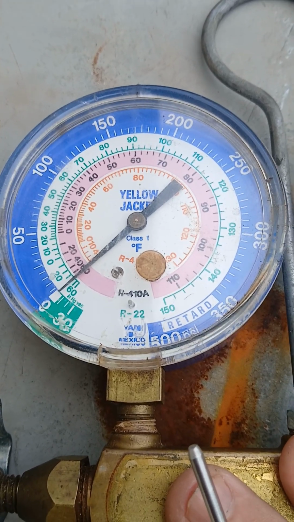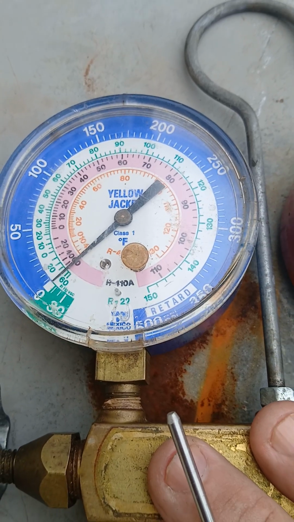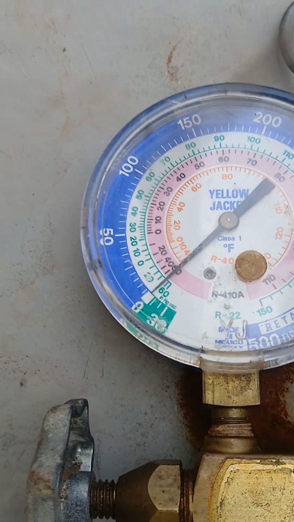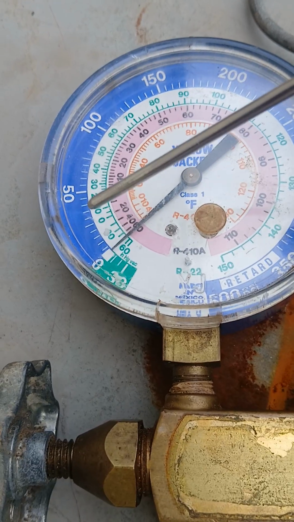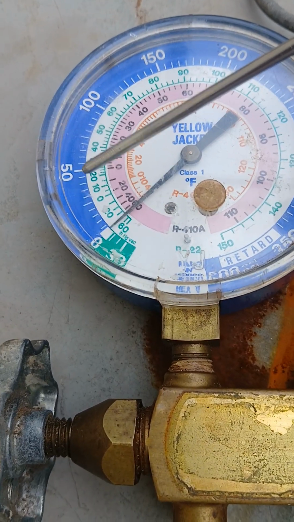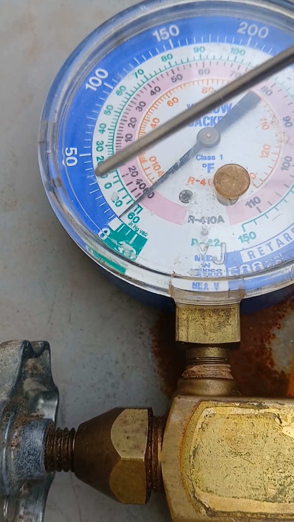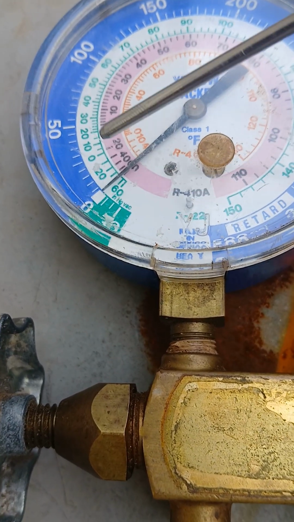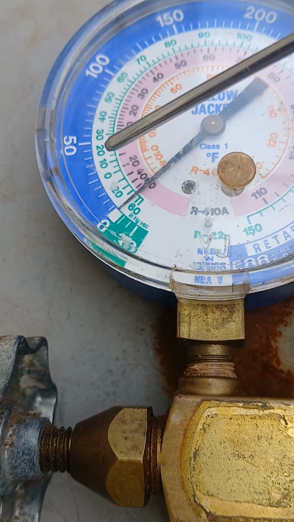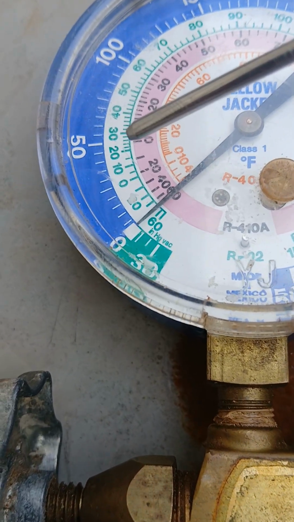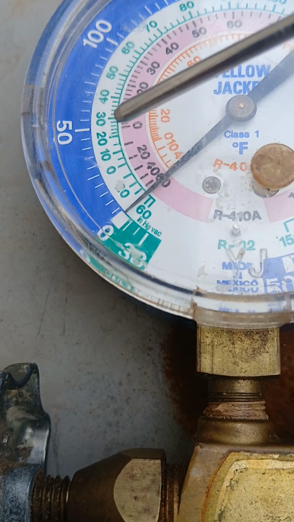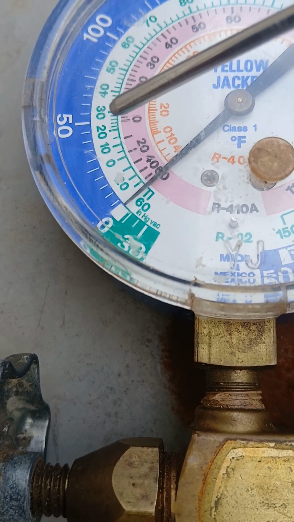But the question here is, when we notice that the Psig gets higher, say for instance we're at 50 Psig and we're using R22 refrigerant, we're below freezing. So we're a smidgen below freezing. Freezing is 32 degrees.